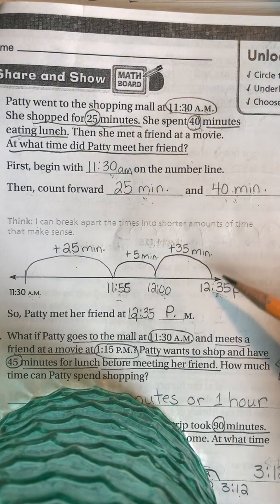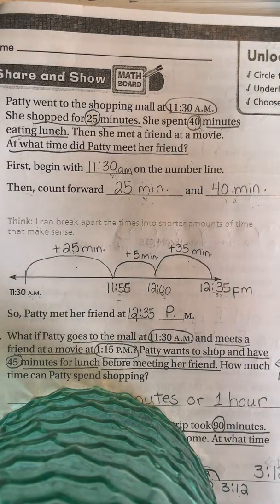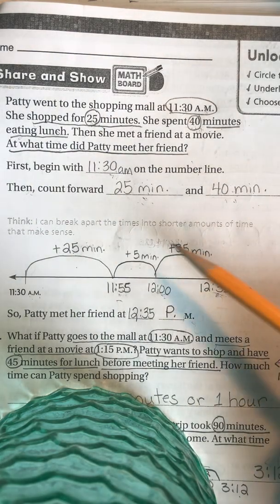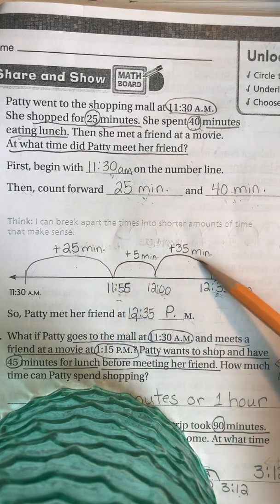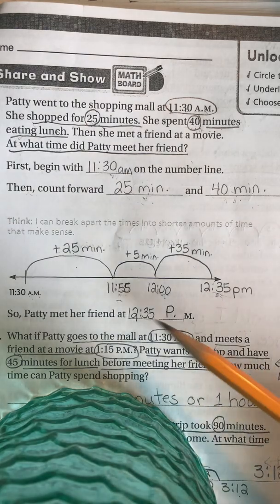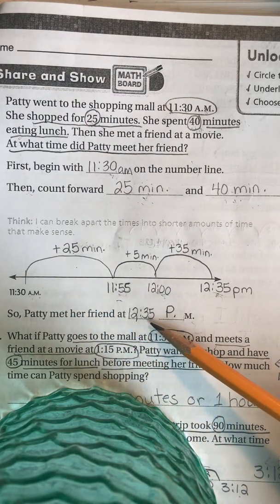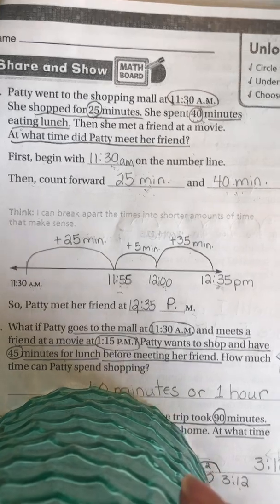As long as you get to 12:35, boys and girls, you are correct. You can make the jumps any way you want as long as they add up to 65 minutes. My jumps add up to 65 minutes, so I ended at 12:35. So Patty met her friend at 12:35 p.m. Make sure you have that copied. You can pause if you need to. I'm going to keep moving.